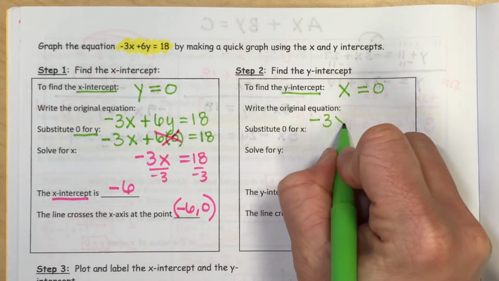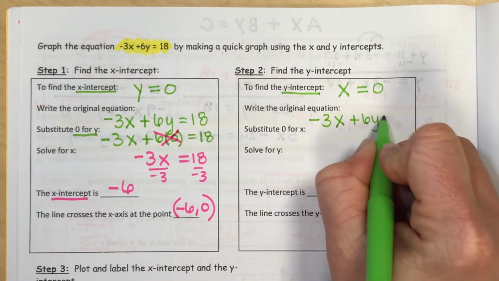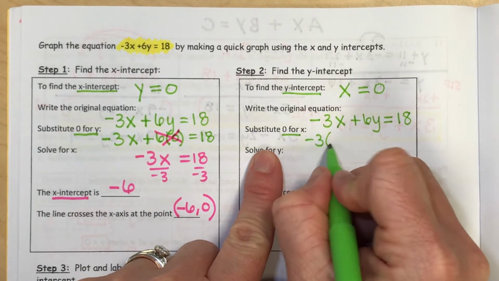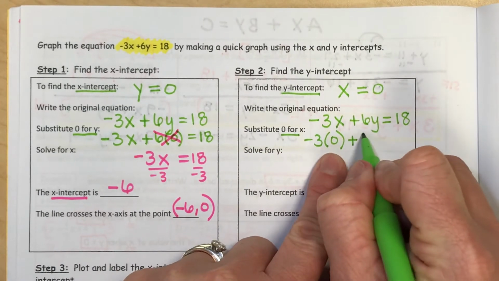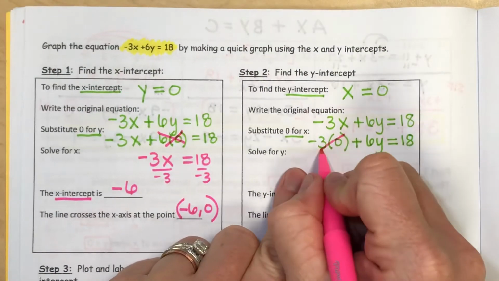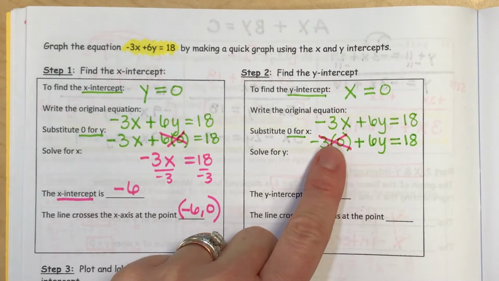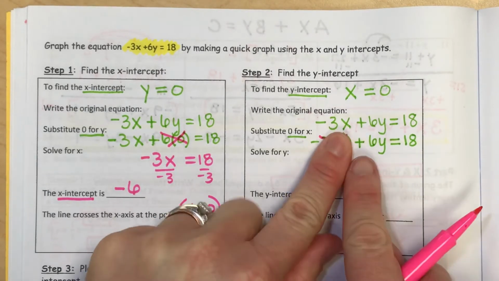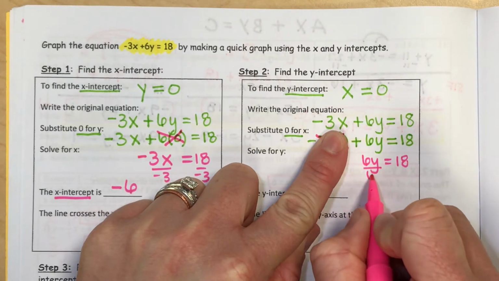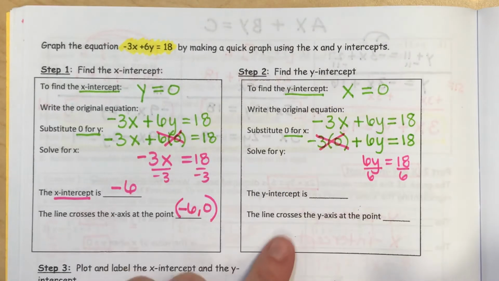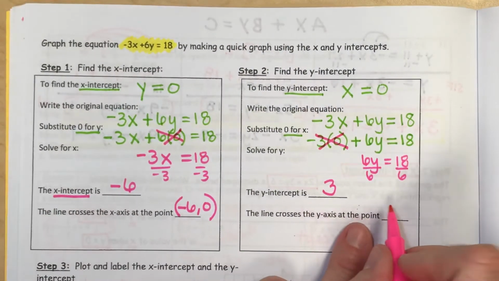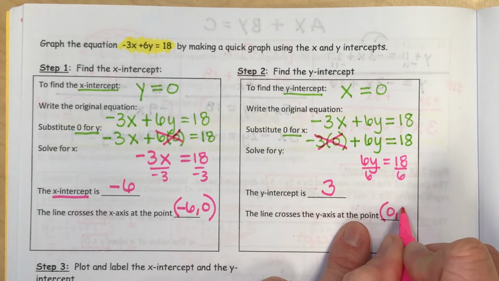So my original equation, negative 3x plus 6y is equal to 18. If I substitute now in a 0 for x, it will look like this. Negative 3 times 0 plus 6y is equal to 18. This x term is now going to completely drop out because it's nothing, because 3 times 0 is nothing. So if now I only have 6y equal to 18, I can solve for y by dividing both sides of my equation by 6, which would be the value 3. So my y-intercept is going to be 0, 3.